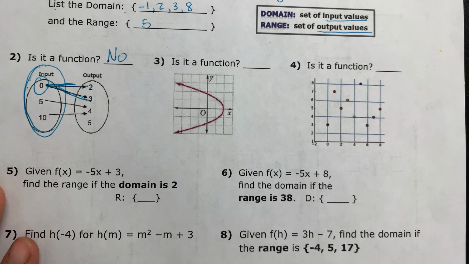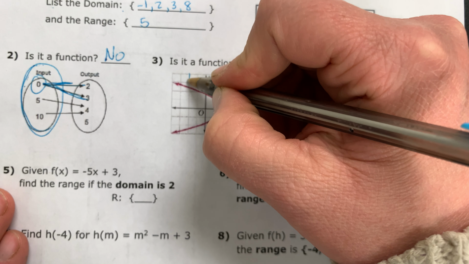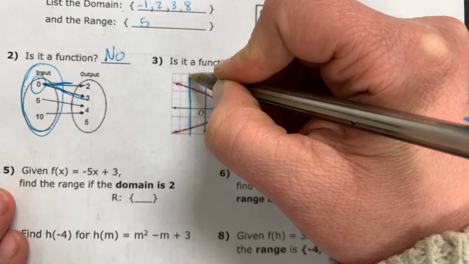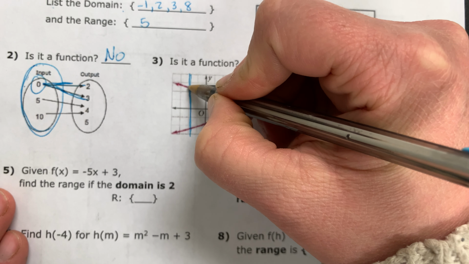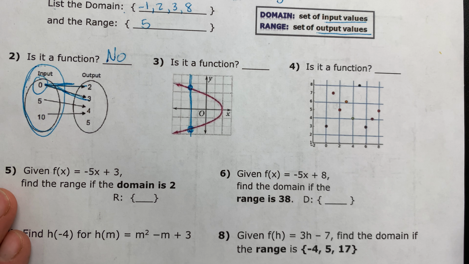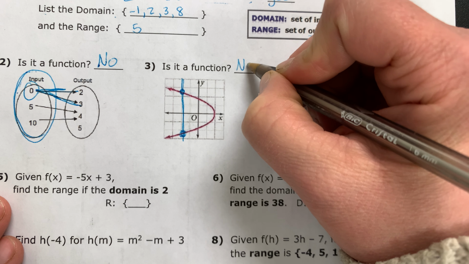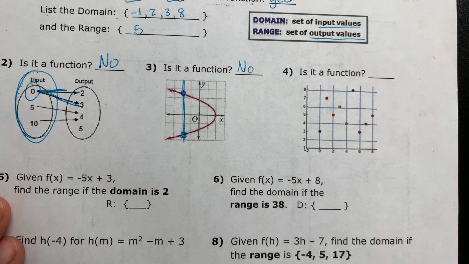Okay, number 3, on a graph, I use the vertical line test. If I draw a vertical line, can I draw it anywhere that hits that shape twice? Well, if I draw a vertical line here, it hits twice, right there and right there. That means it is not a function because it fails the vertical line test.